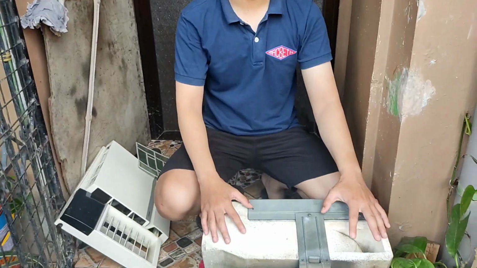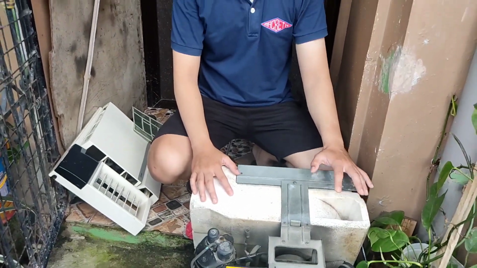We should always remember the important parts of the air conditioning system so that we avoid the damage or breakage of the important parts of the aircon. Because without aircon, our life is not comfortable.